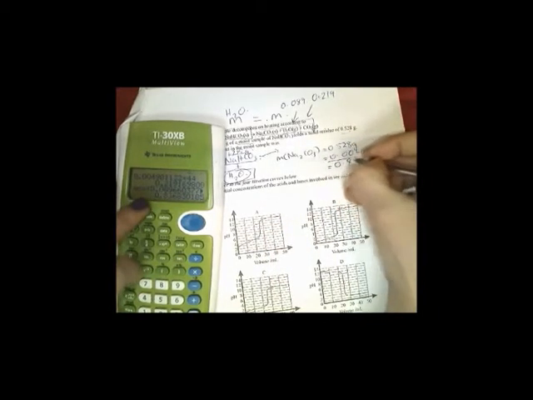plus 0.528 gives me 0.836 grams. So that, option D, is actually the mass of this, or all of these combined, that mass.